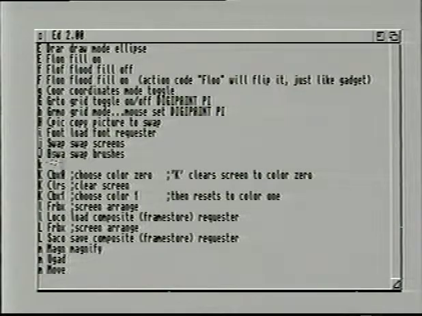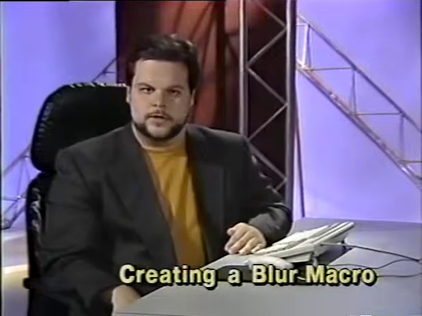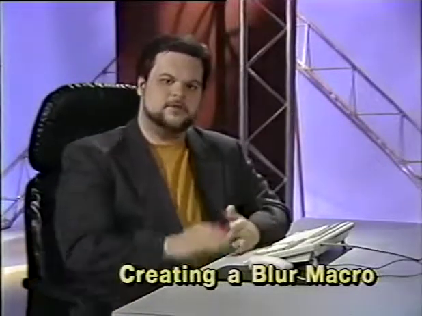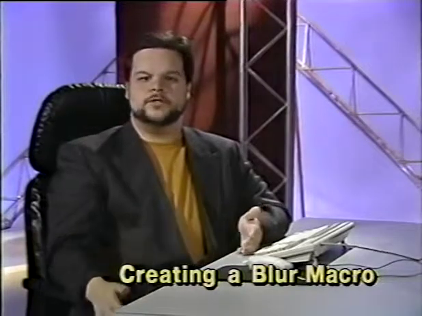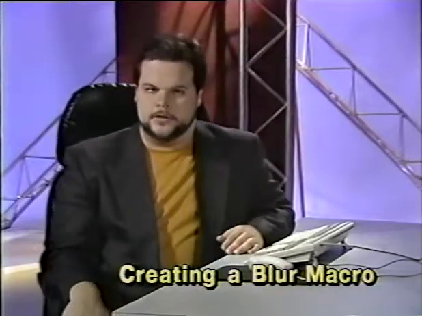You will notice when we go back to our little edit window that there is nothing here for the small k. There's no keyboard shortcut that uses small k. So let's make that our blur keyboard shortcut. Now it's just a matter of thinking through what we want this to do. What do we want our keyboard shortcut to do?